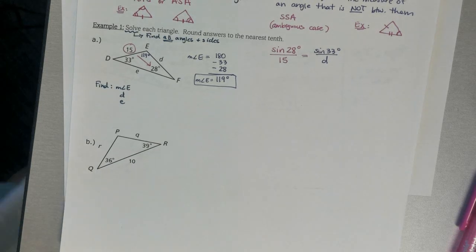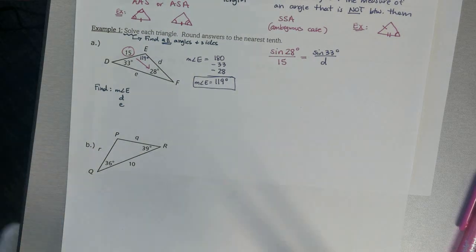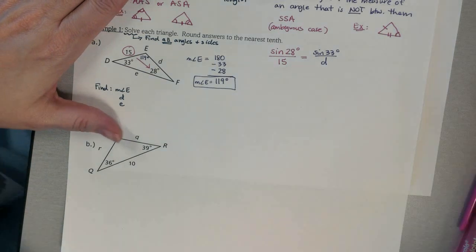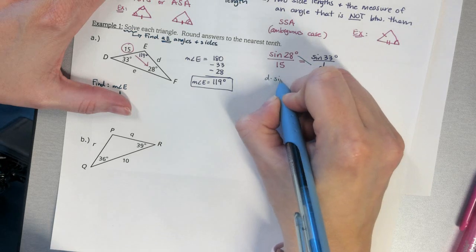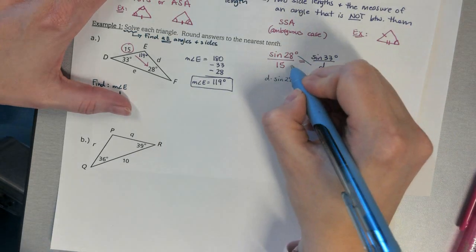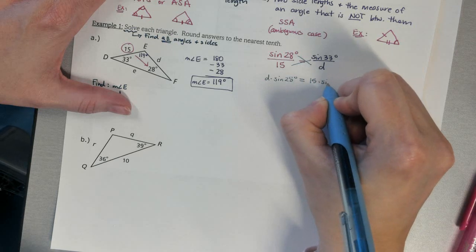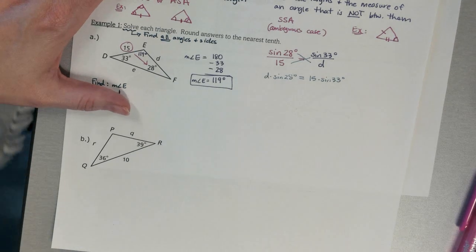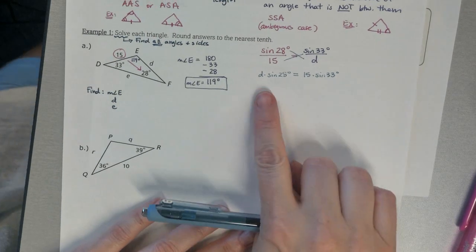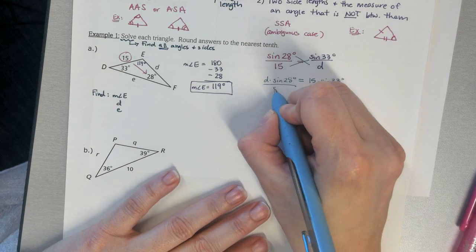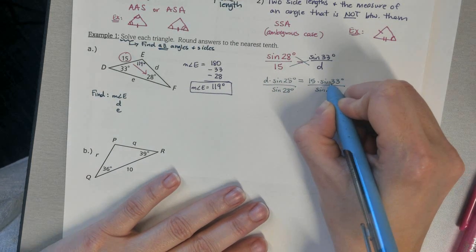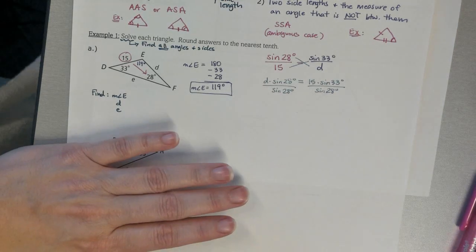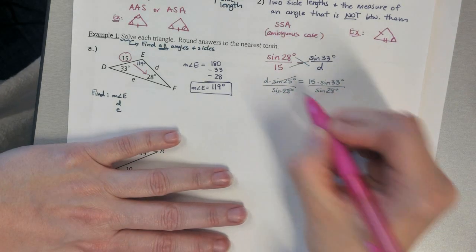Alright, and then to solve, you are going to cross multiply. Okay, so if you're going to cross multiply, you multiply D by the sine of 28, so D times the sine of 28 degrees equals 15 times the sine of 33 degrees. Now, if you want D by itself, then we're going to divide both sides by the sine of 28. Okay, so then those will cancel.